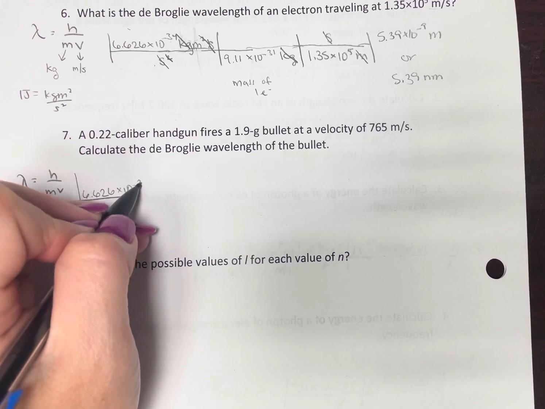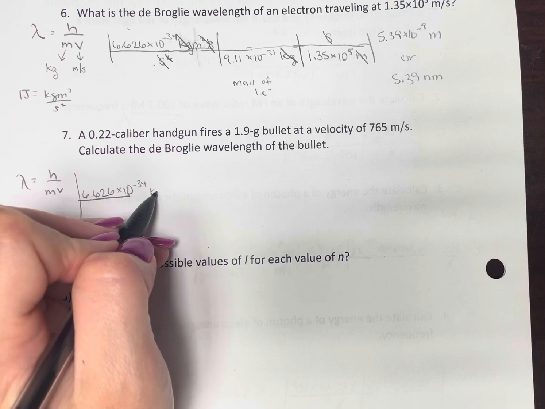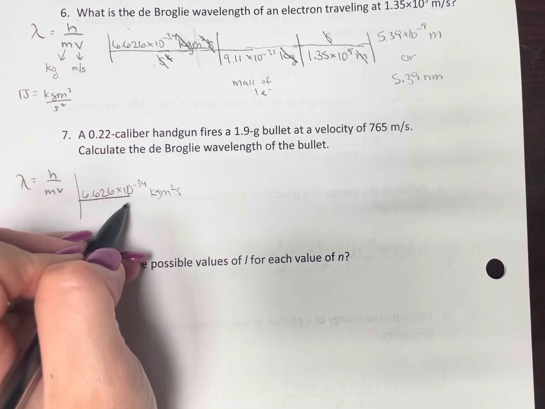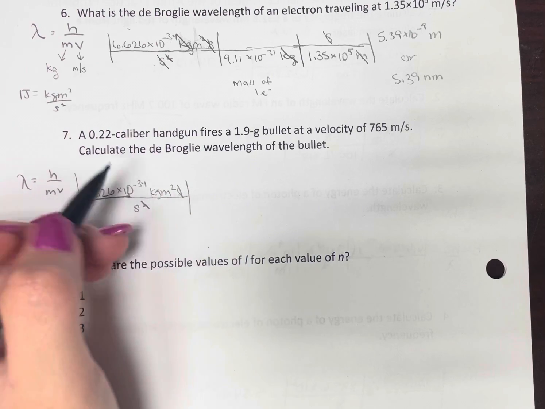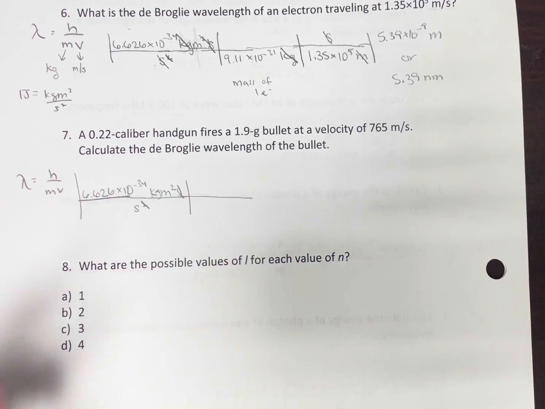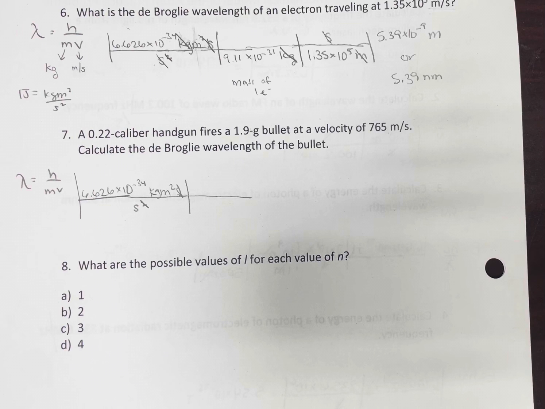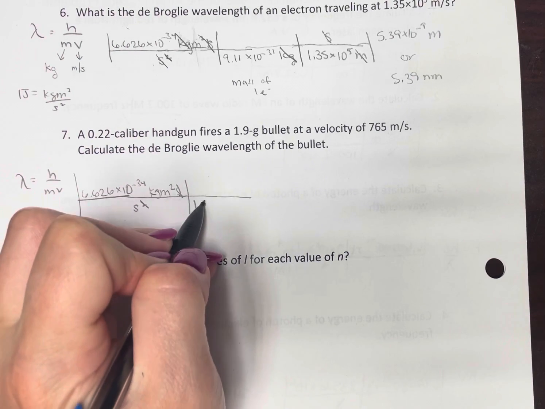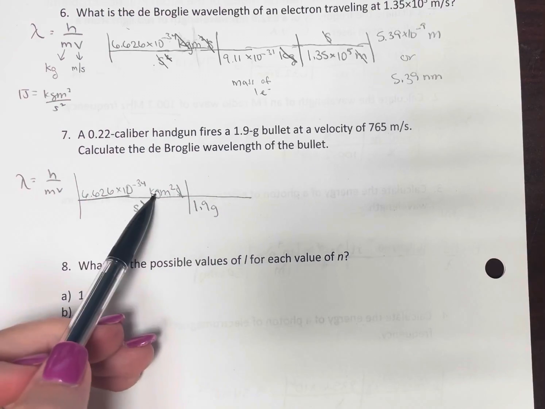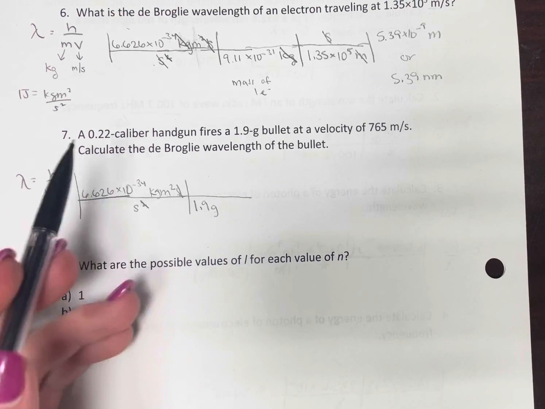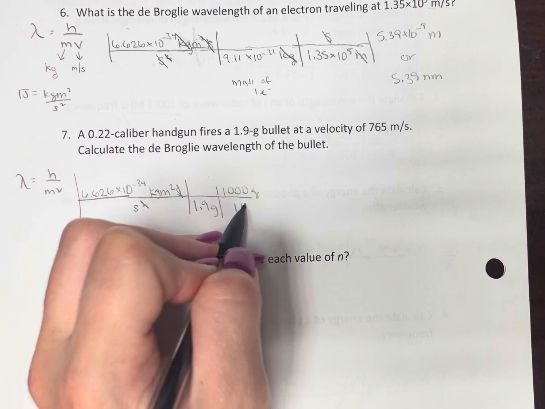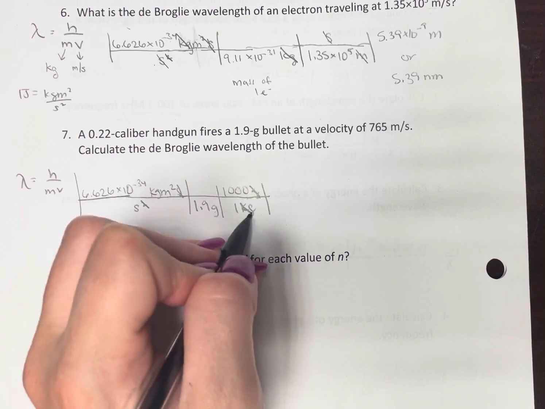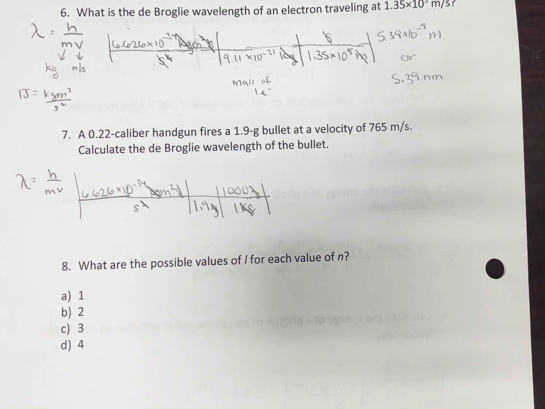Times 10 to the negative 34 kilogram meter squared per second, over seconds squared. So yes, I know that seems weird, but write it that way anyway. Now, we need to divide by the mass. We're given 1.9 grams. We don't need grams, we need kilograms. So let's go ahead and make the conversion. 1,000 grams is 1 kilogram. Now all of those are gone.